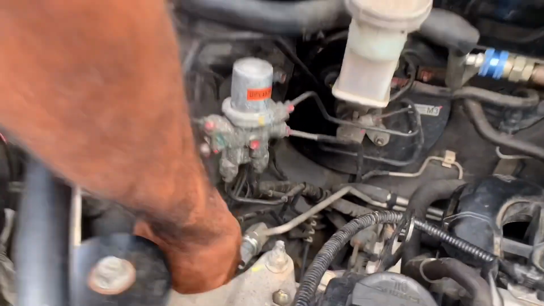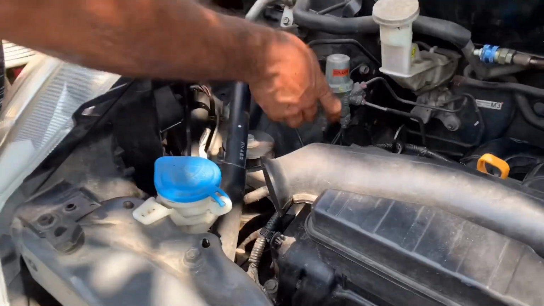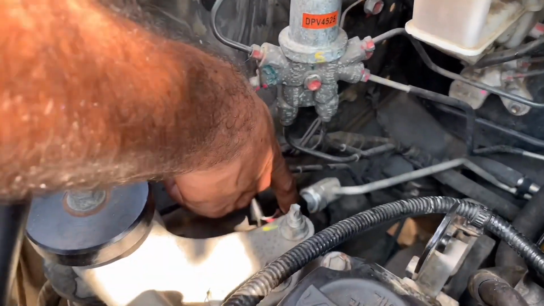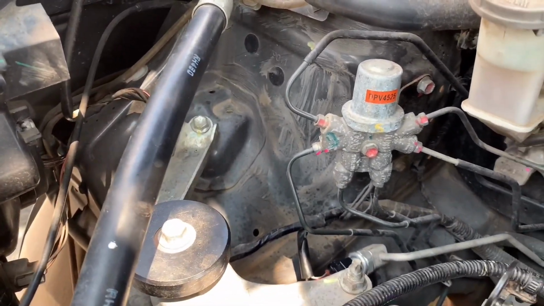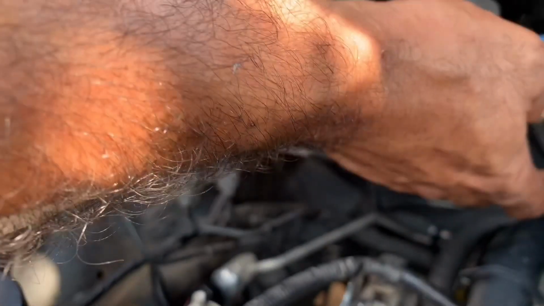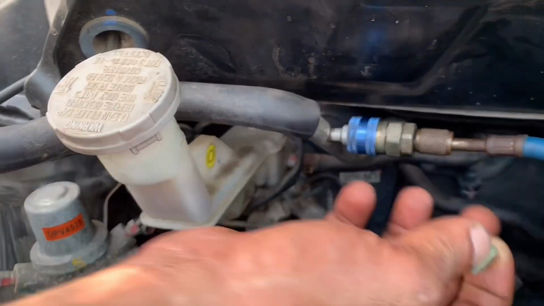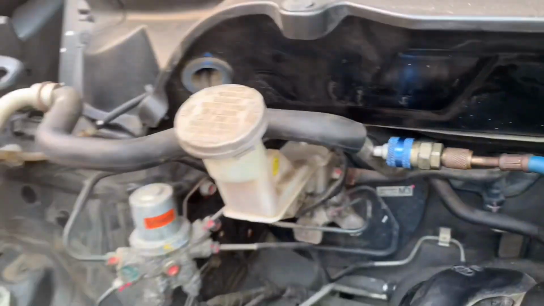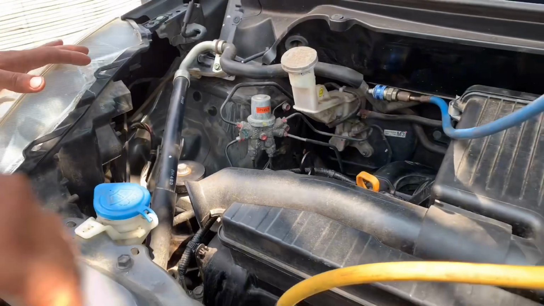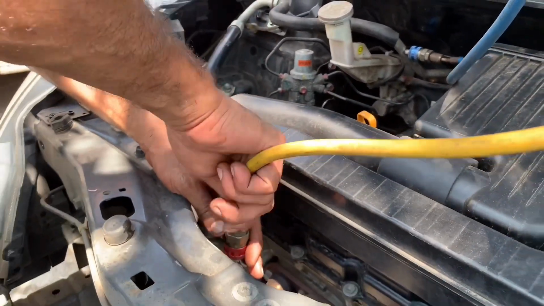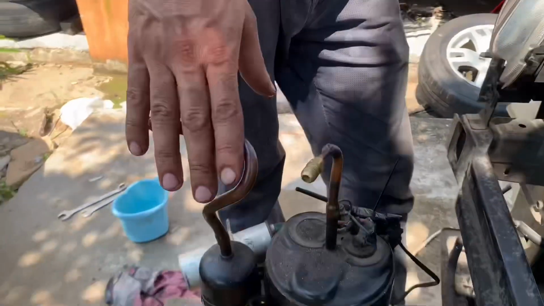Now the replacement process is finished. After replace, I start filling gas. So this side is low pressure line, and this side high pressure line side. If you don't know, you can see at cap write L, so means low pressure gas line side. If write H, high pressure pipeline side.